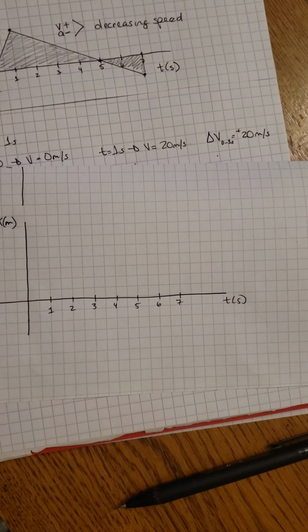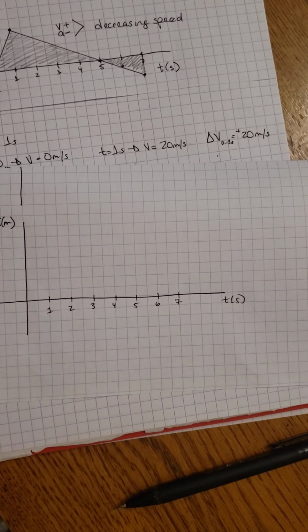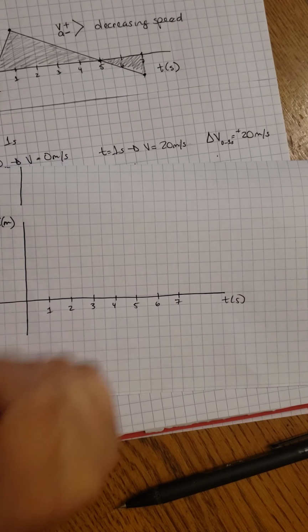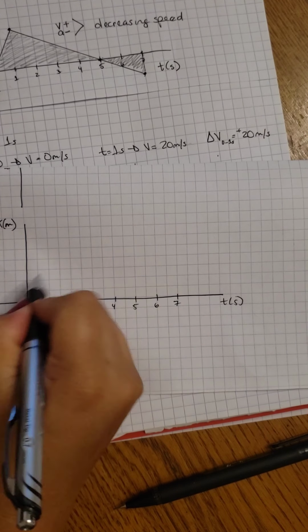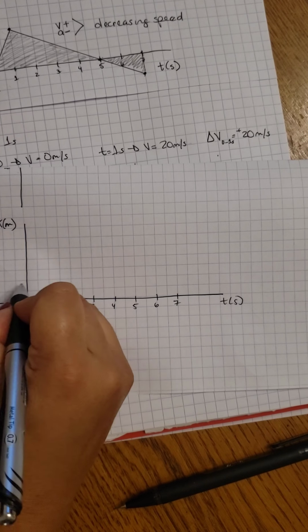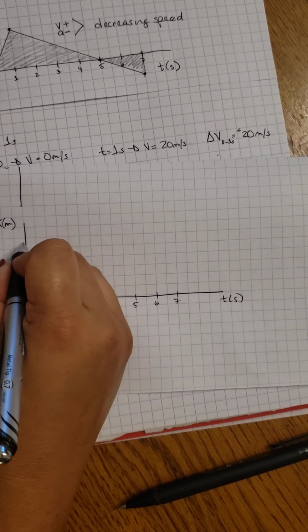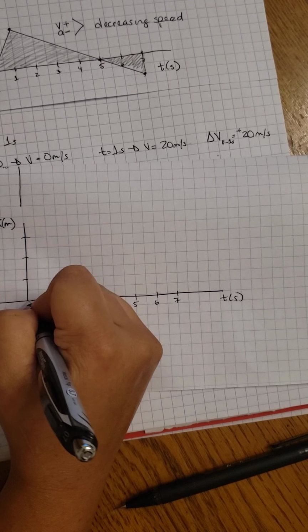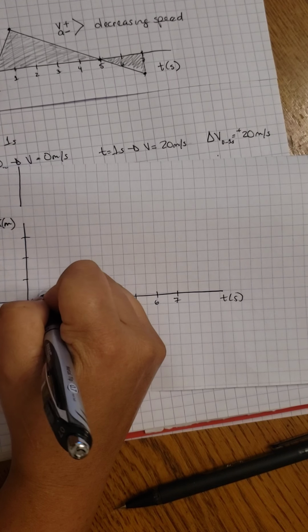So what is going to happen between 0 and 1 second is that your graph is going to be curved up with a positive slope. So it's going to look something like this.